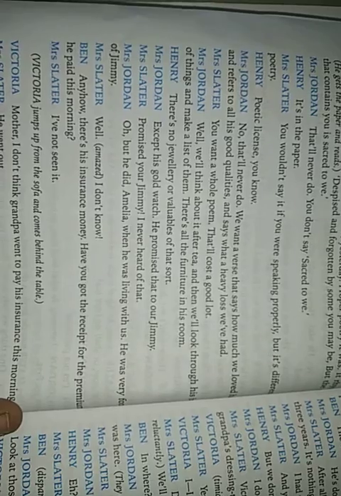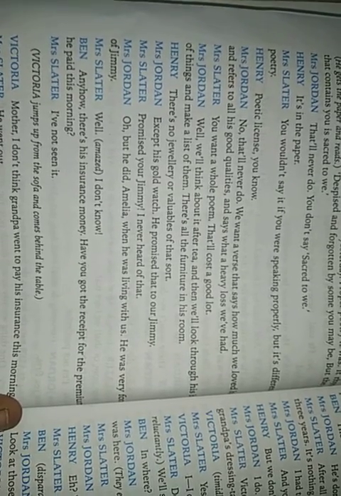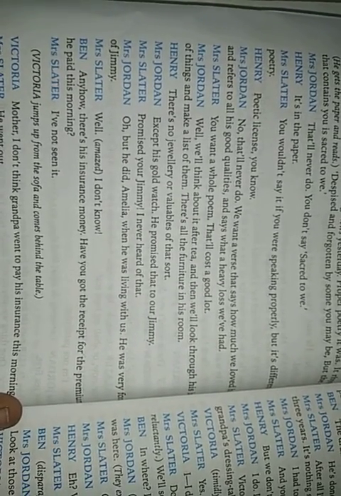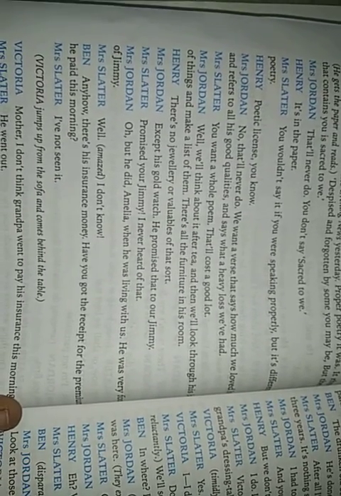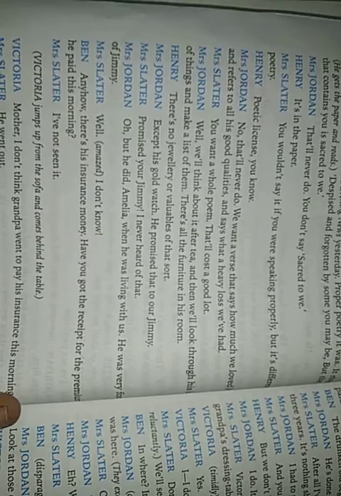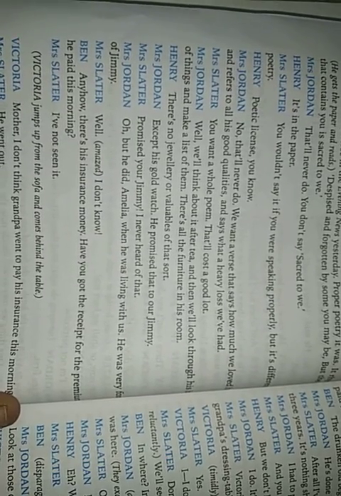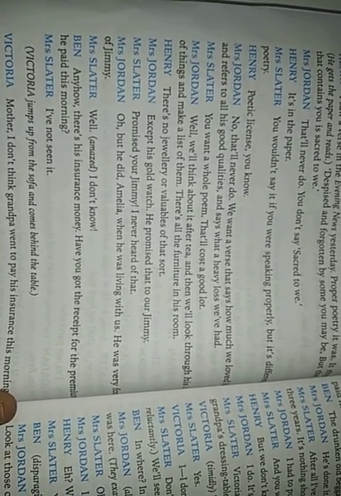Henry: There is no jewelry or valuables of that sort. He was saying, no jewelry, no valuables in that room.